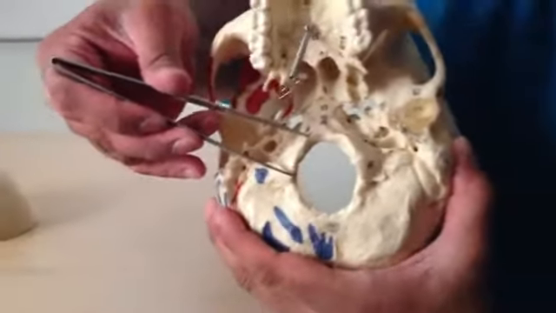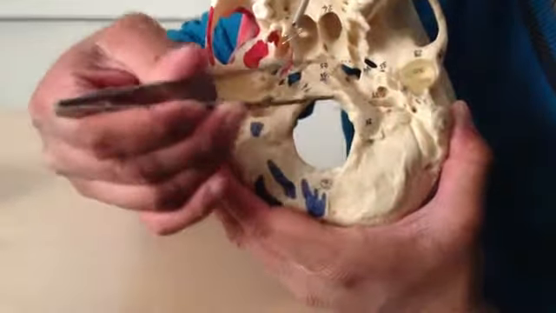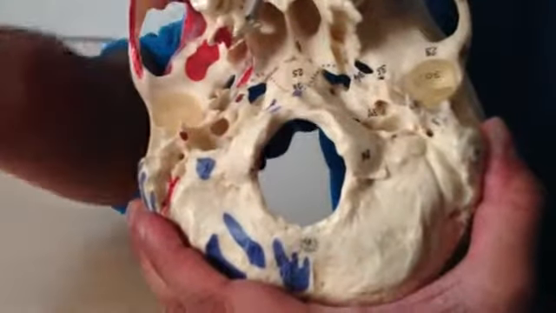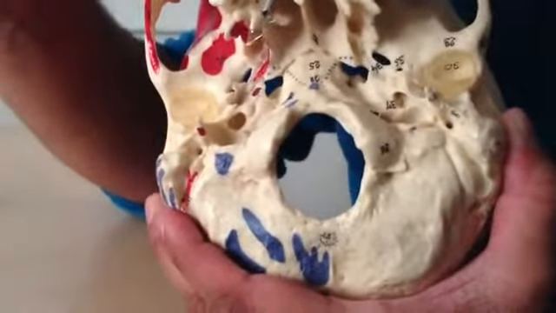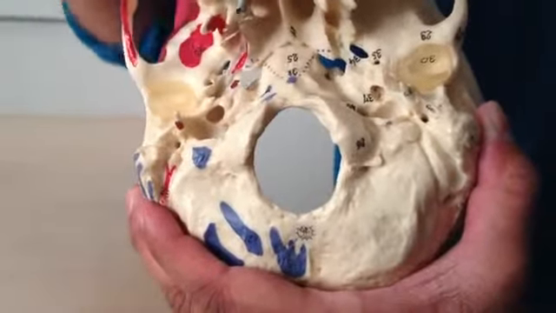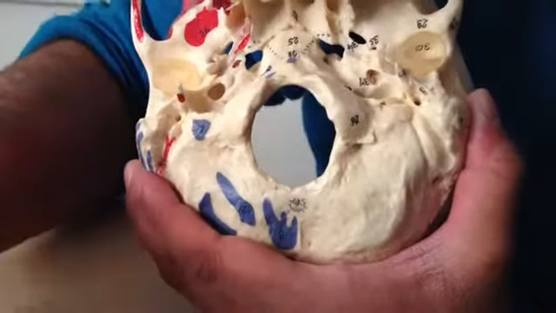And here we have these huge masses, the occipital condyles. The occipital condyles are basically taking the weight of the skull, and it's sitting on the atlas, the C1 vertebra. So all of this weight of the skull, and it's quite heavy actually, is transmitted through these occipital condyles, down into the vertebral column.